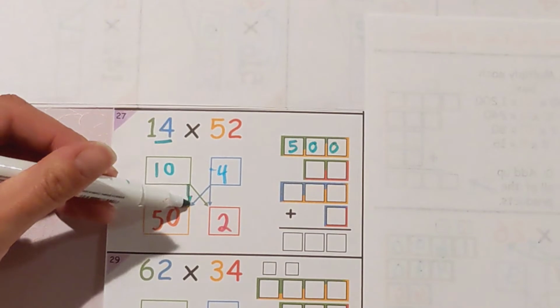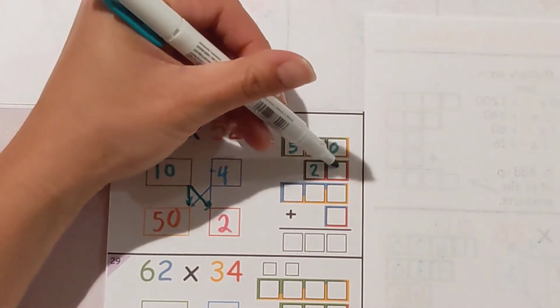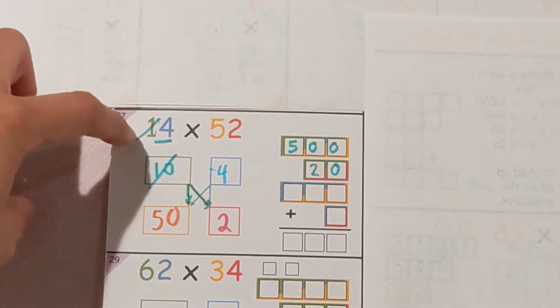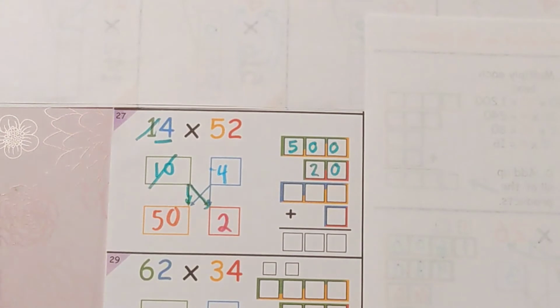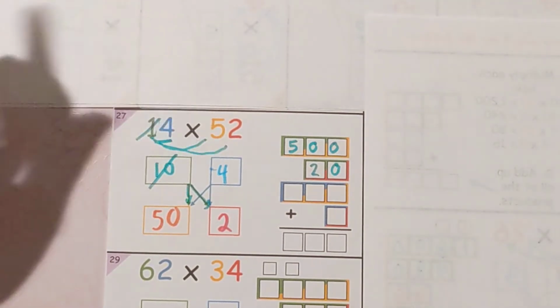I went down, now I'm going to go across. 10 times 2 is 20. Okay, I'm finished with the 1. It multiplied against the 50 and the 2. So I did 1 times 50, or 10 times 50, and 10 times 2.